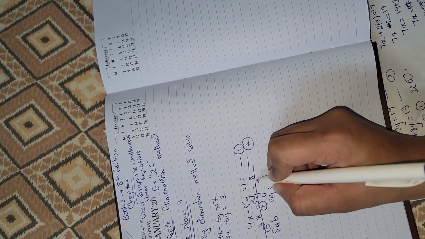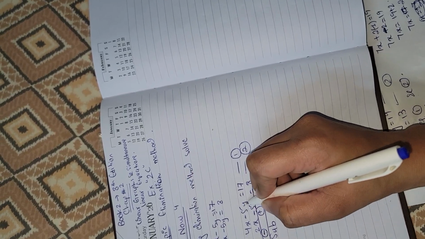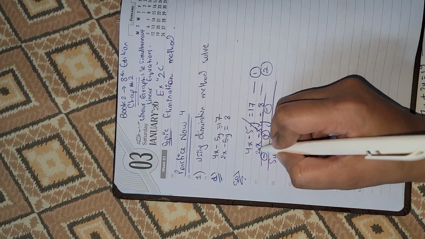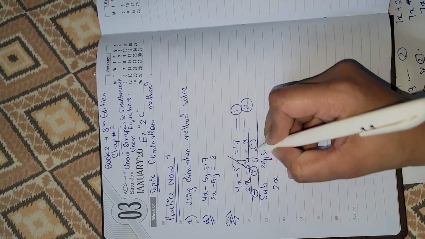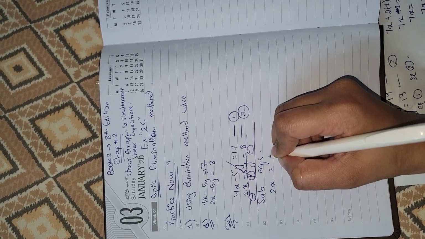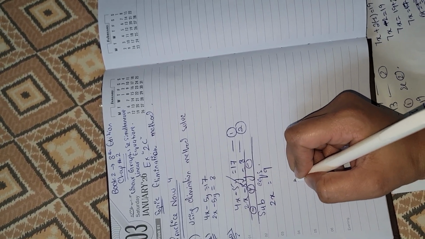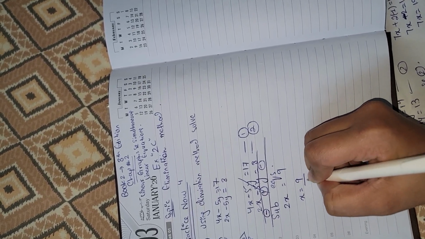Now the same coefficients, positive and negative, cancel out. Now 4x minus 2x, 4 minus 2 is 2x. Remaining, 17 minus 8 is what? That is 9. So x is equal to 9 by 2.